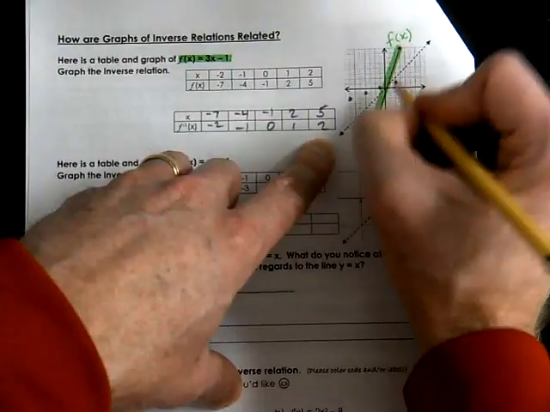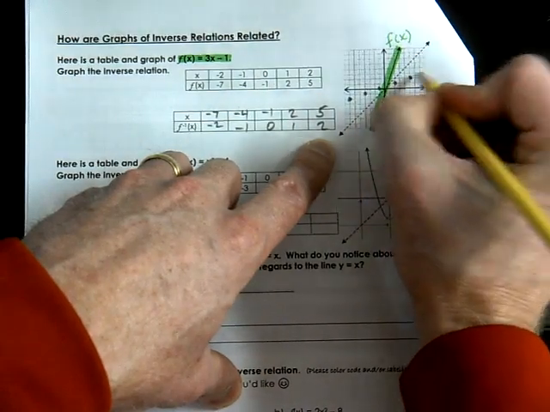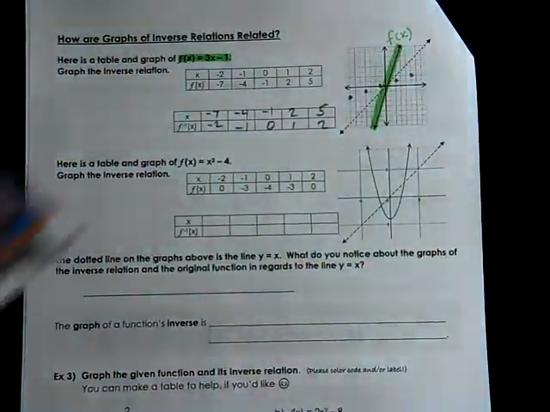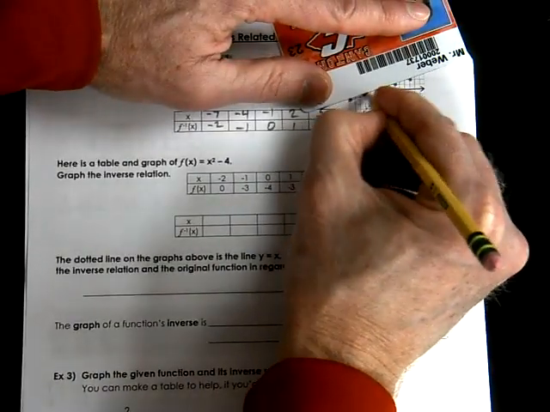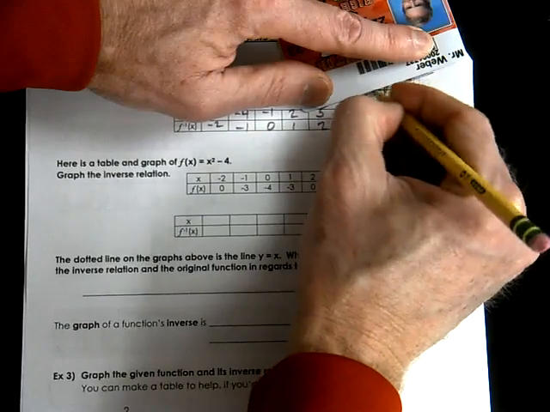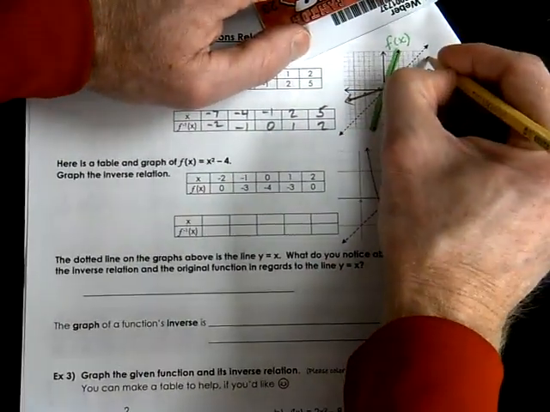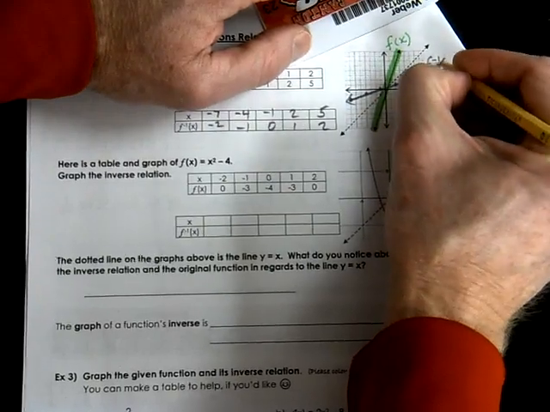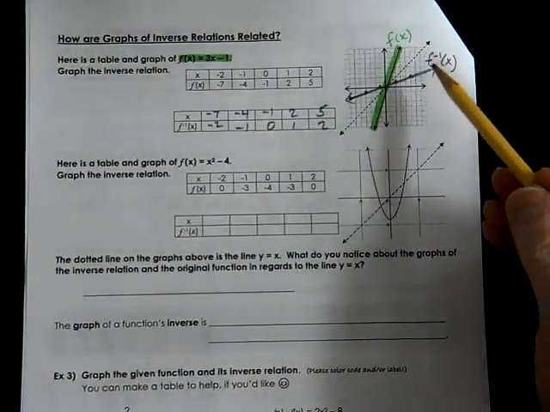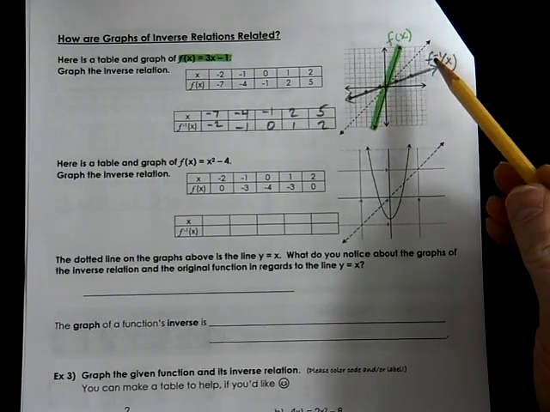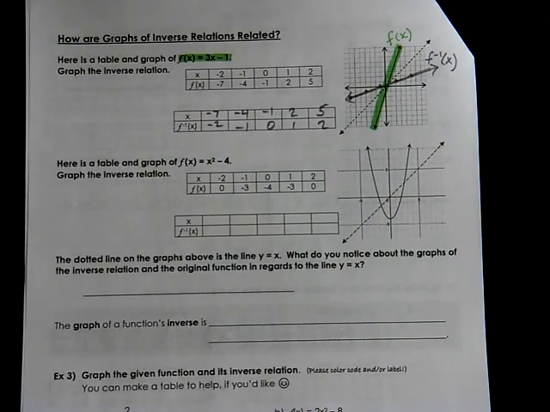Two, 1. And 5, 2. And the notation we use for the inverse is f -1. That stands for the inverse of the f function.